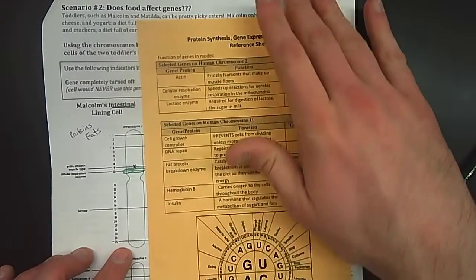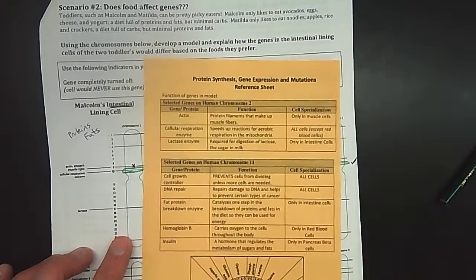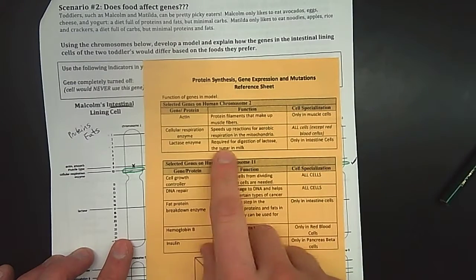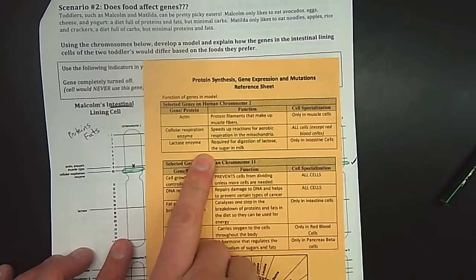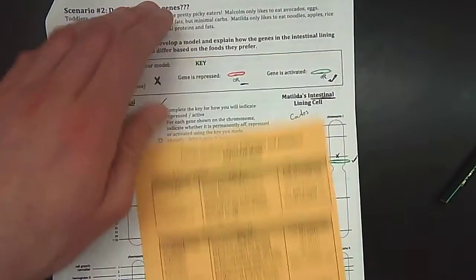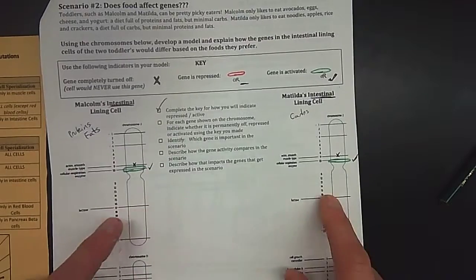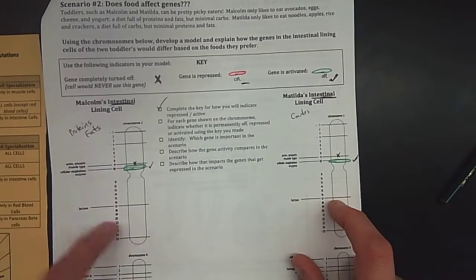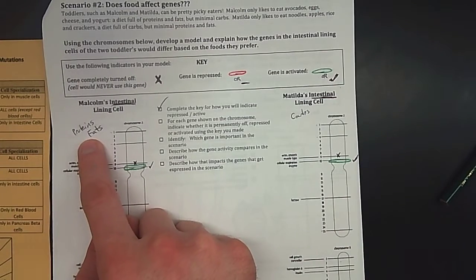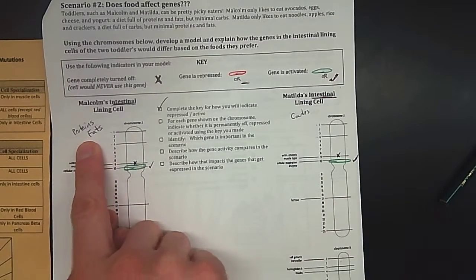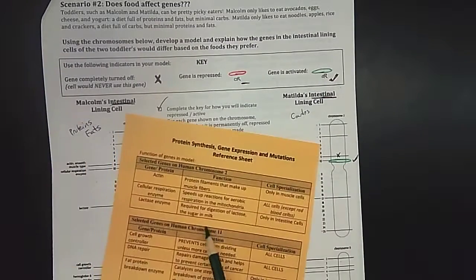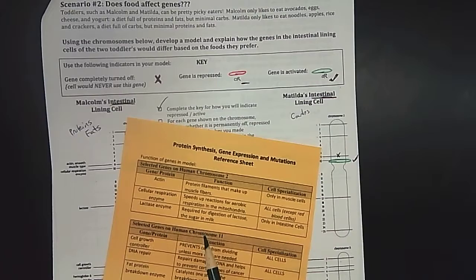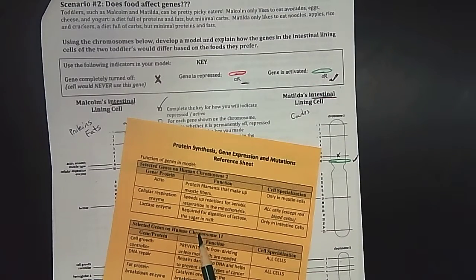Okay. So lactase is going to be in the intestine cells, and it's required for the digestion of lactose, the sugar in milk. So it looks like this is going to be a gene that's going to be on in both of these instances. But if we look at Malcolm's diet, he only eats proteins and fats. So it doesn't look like he's going to be getting any of this sugar.